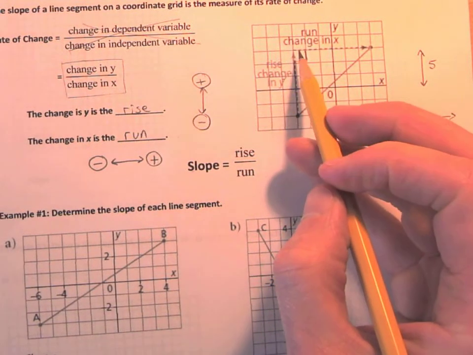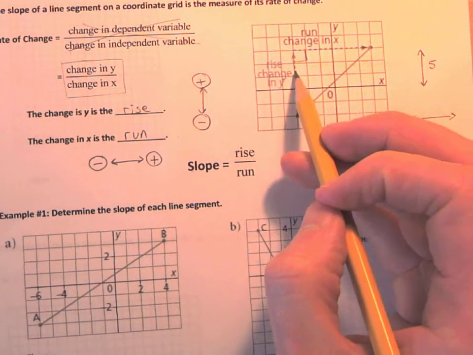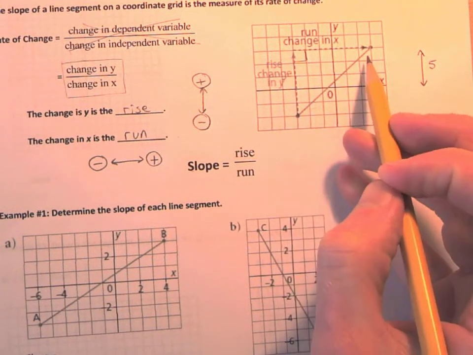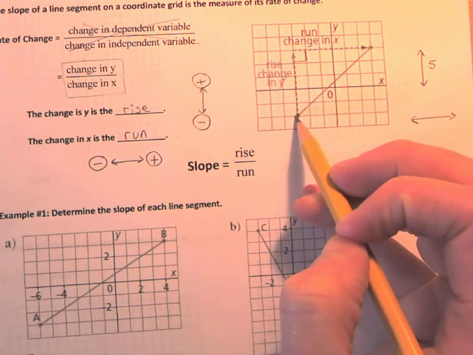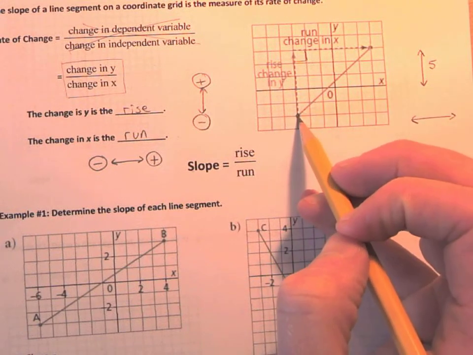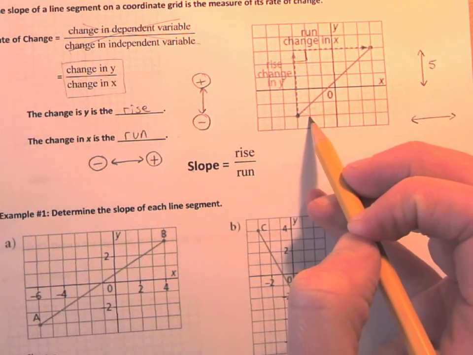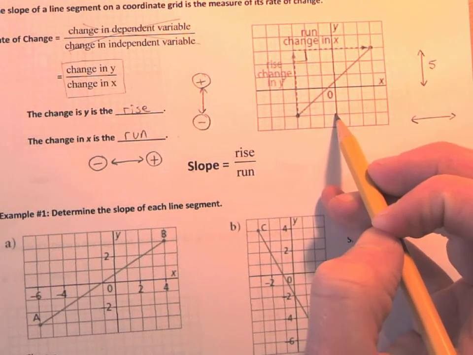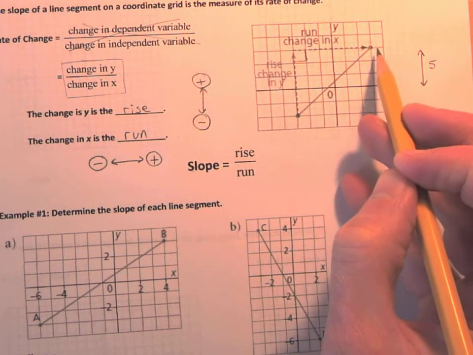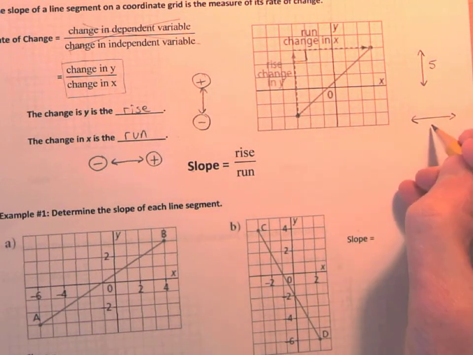And then here our run, or our change in our x variable, is how much in the x direction do we change to get from here to here. So we went up to get from here to here. Now if we go right, we can go right 1, 2, 3, 4, 5, 6, and that matches up with that dot. So we go right 6.